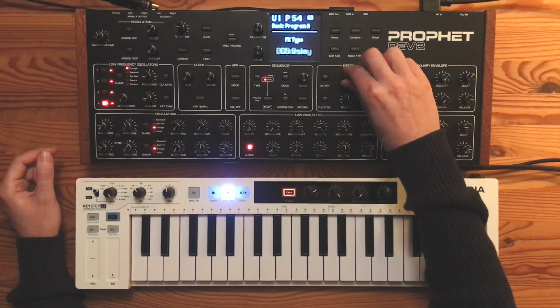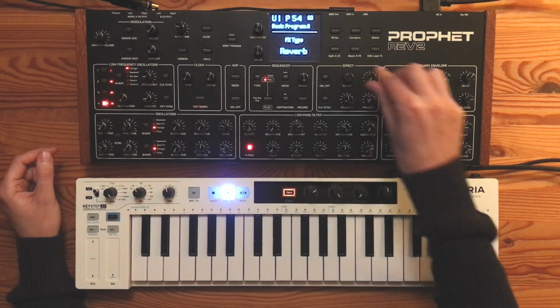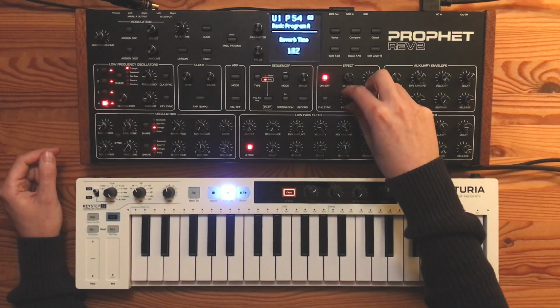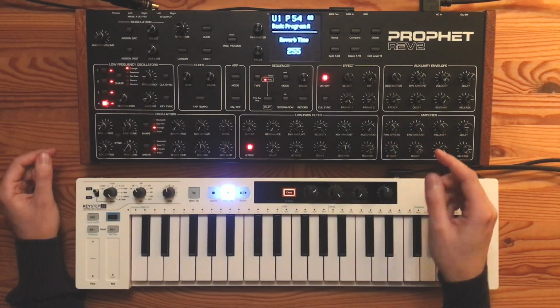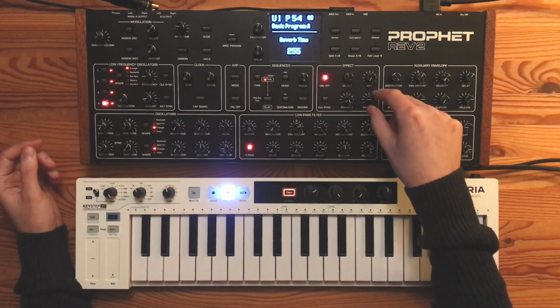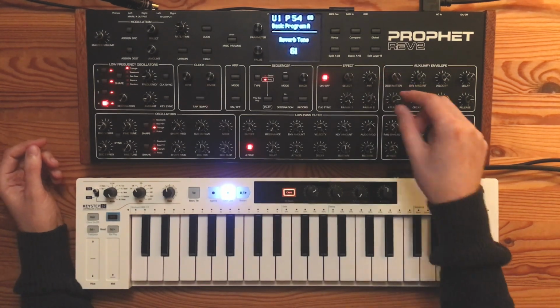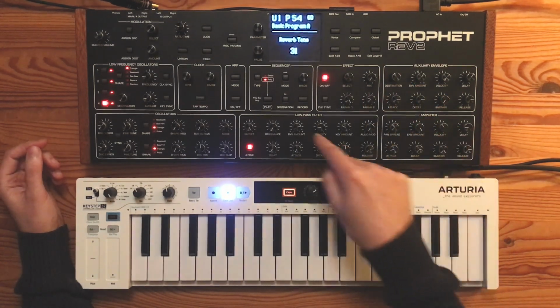So let's select the reverb effect, turn it on, set the reverb time to its maximum value because we need a huge reverb, and let's play with the tone and mix a little bit. Here we go.